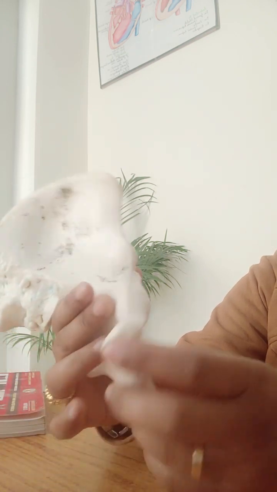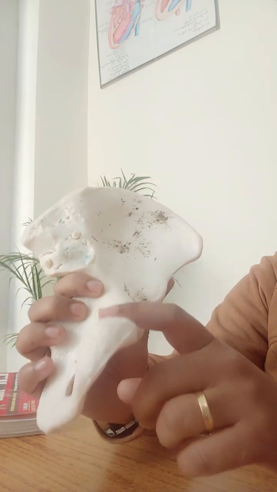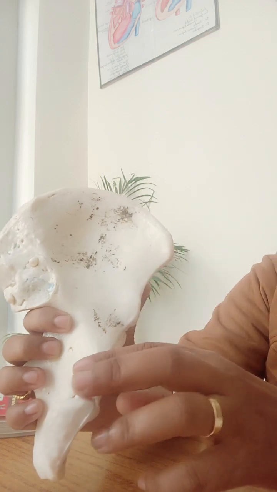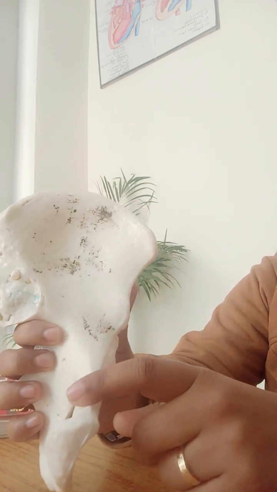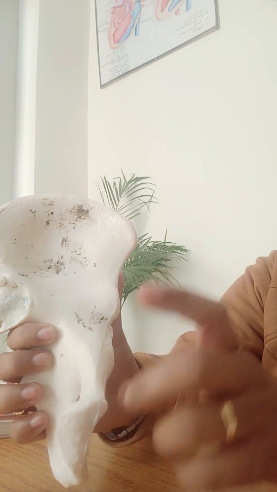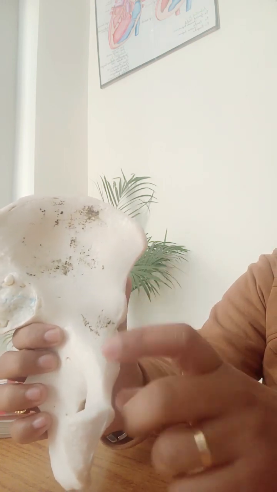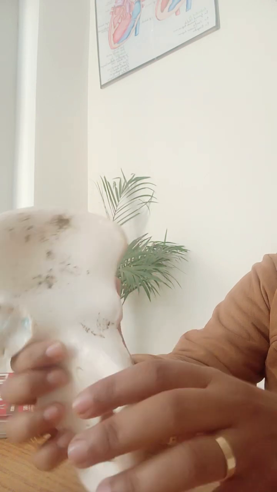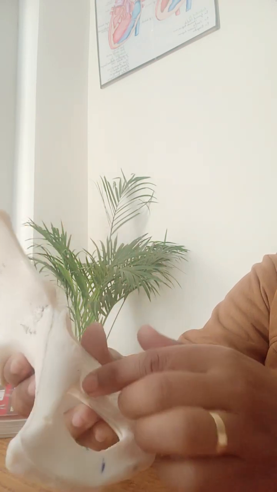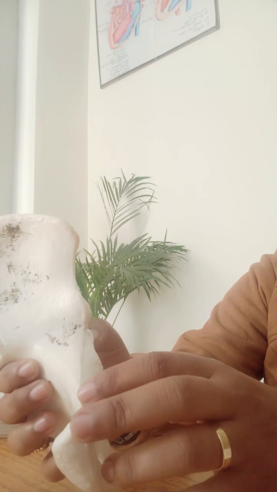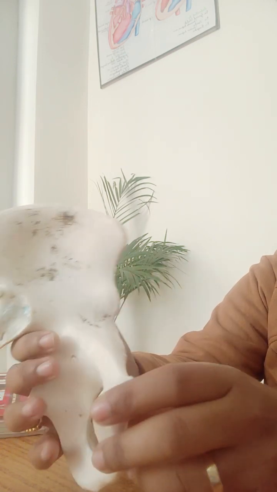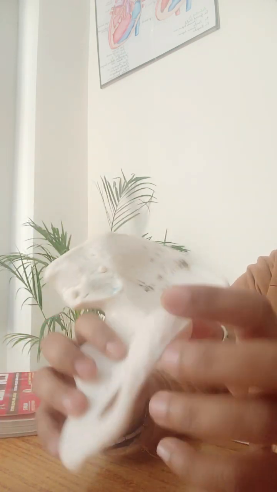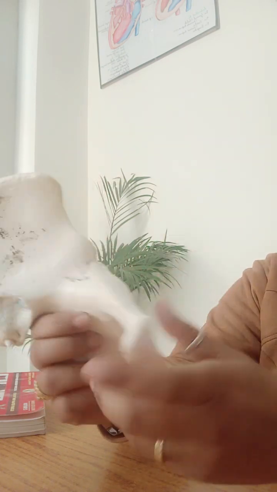Next is the pectineal line. It gives attachment to the pectineal ligament of Cooper, and the pectineus muscle originates from the pectineal line. Next is the obturator groove, which transmits the obturator vessels and nerve. So that is the whole pubis.